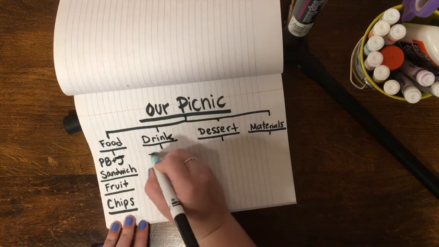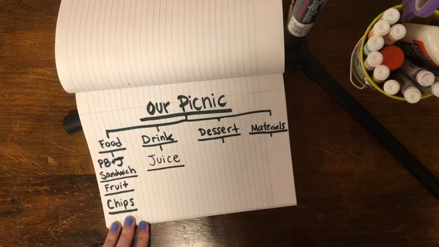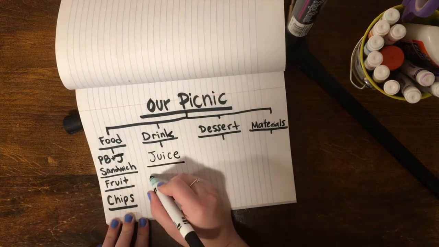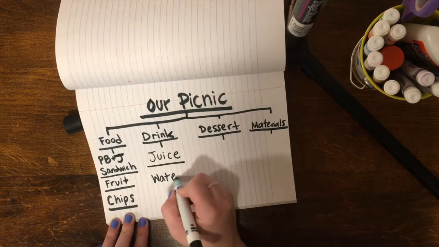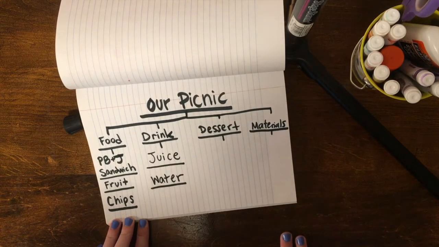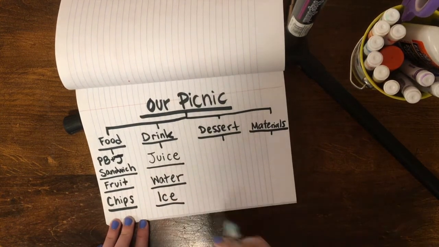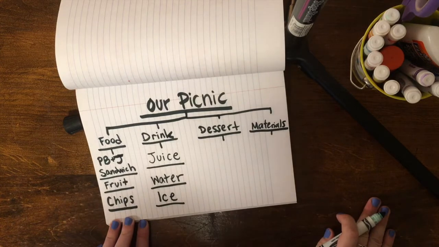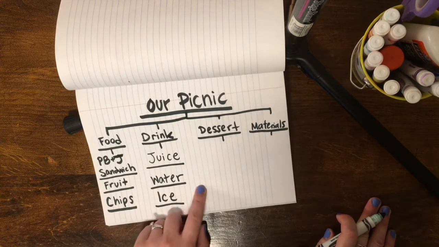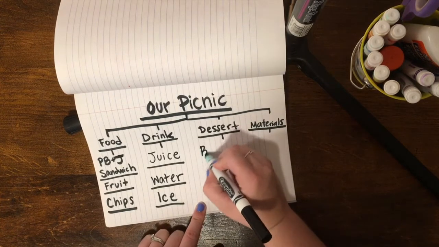I do have some juice that I could bring outside. And then maybe some water if it gets warm. Might want some water. Okay. There we go. And I don't know if you like cold drinks, but I really like cold drinks. So you know what? I think I'm going to put some ice on there too, so I have some cold juice and water.